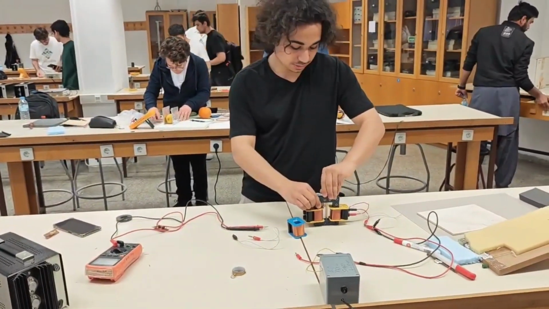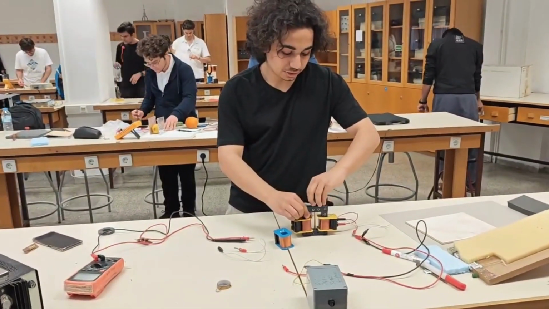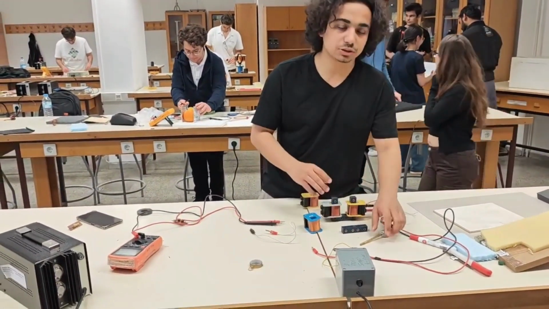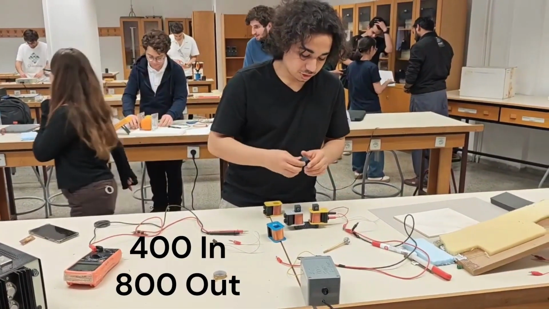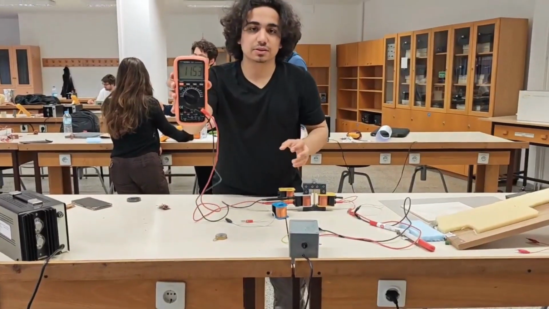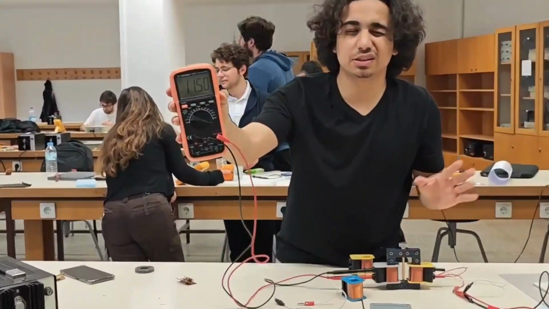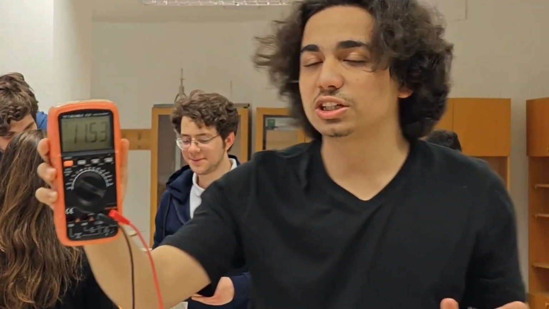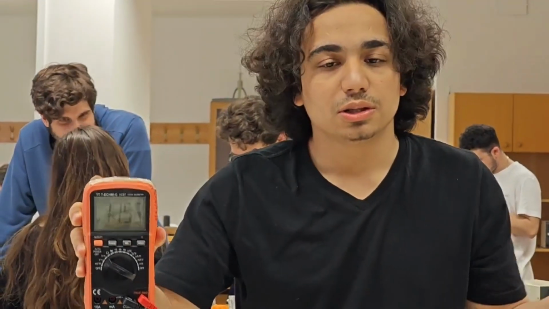And now, adjusting the ratio again. Now making it 400 to 800, this should raise our voltage correctly to 13.5 volts. As you can see, we have about 11.50, just like I mentioned before, it's just an imperfect transformer.